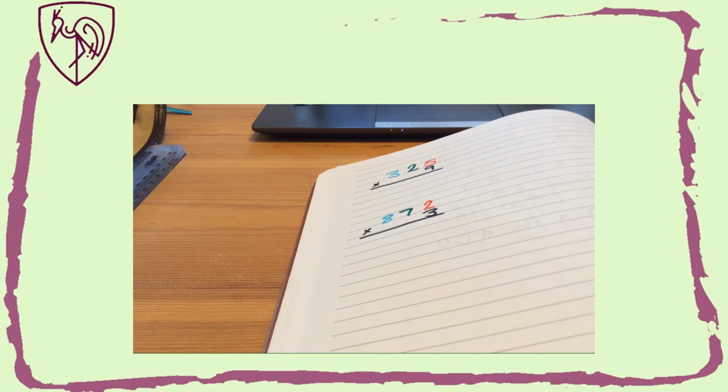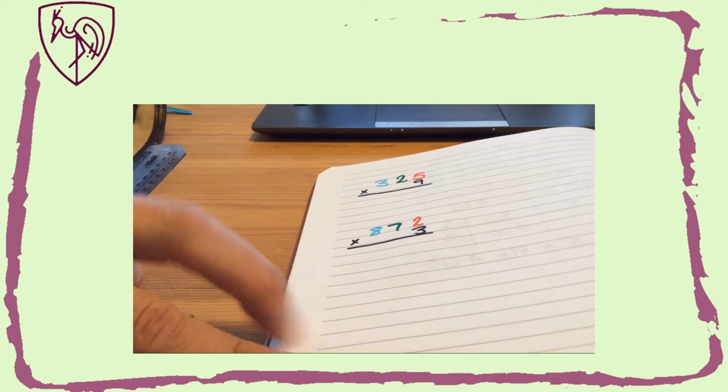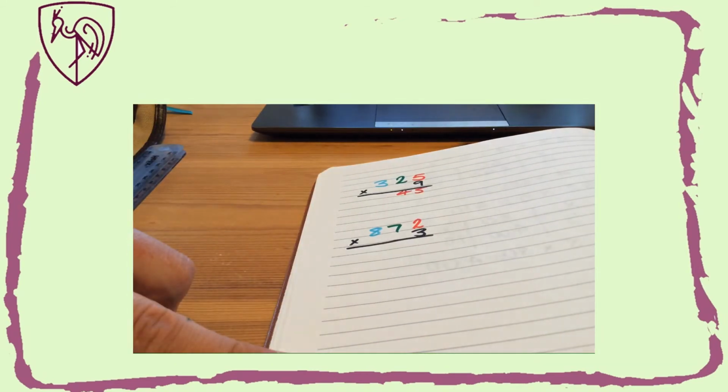So as an alternative to the grid method, what we can use is an expanded column method, very similar to yesterday's method, other than we have an extra digit now. So we're going to work our way through, starting with those ones. We've got 5 multiplied by 9. 5 times 9 is 45. I'm going to write that in the first row.